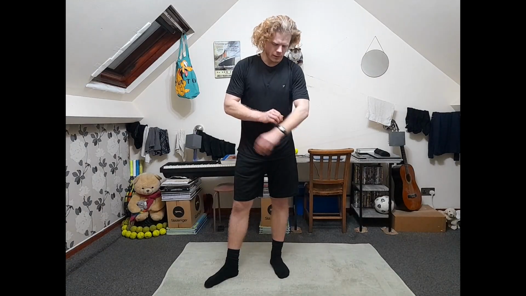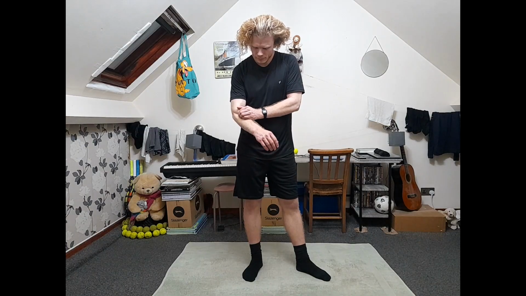Anchor with moderate pressure over the middle part of the lower arm, over the extensor digitorum muscle. Other side. And that was the arm strength training.